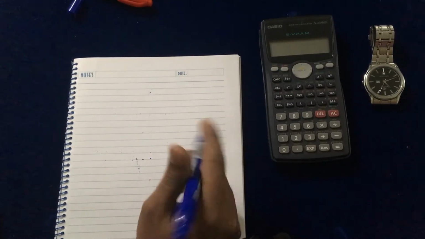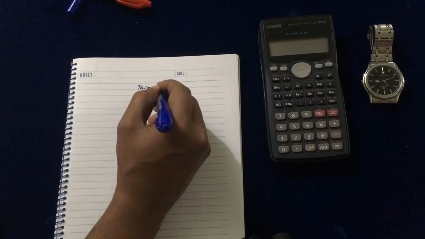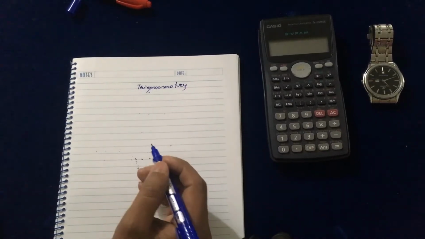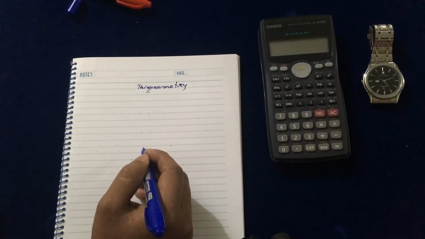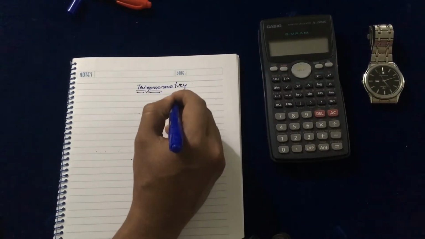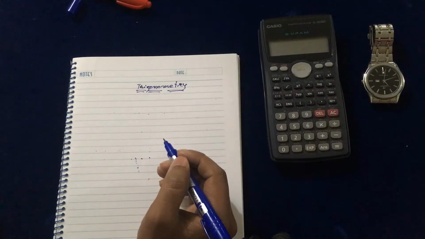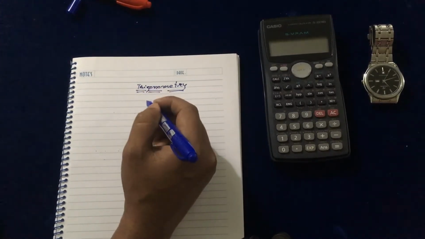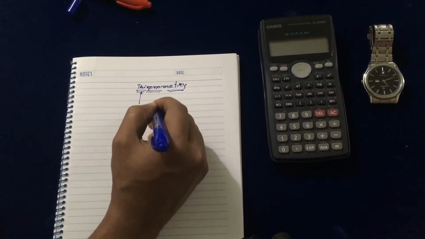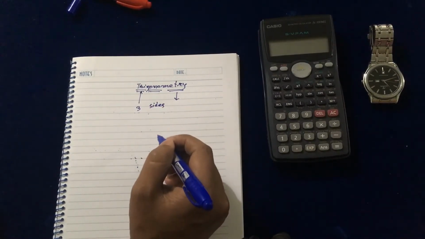So let's talk about trigonometry. Trigonometry, this word actually comes from, if you break it down, tri, then gono, then metry. So we have three different words linked together. Tri means three, gono means sides, and metry means measurement. So three sides measurement, and you already know three sides.